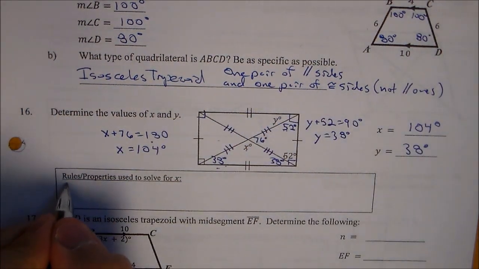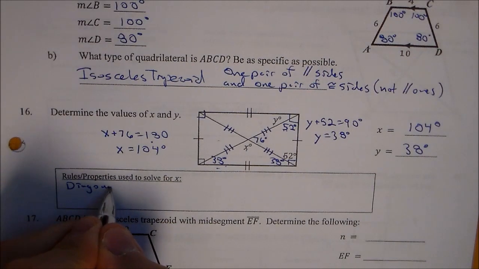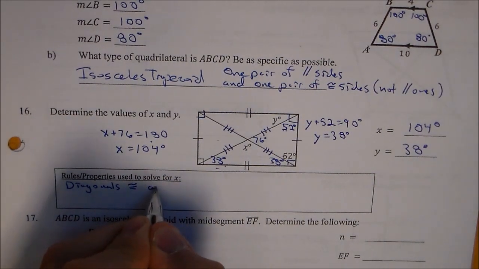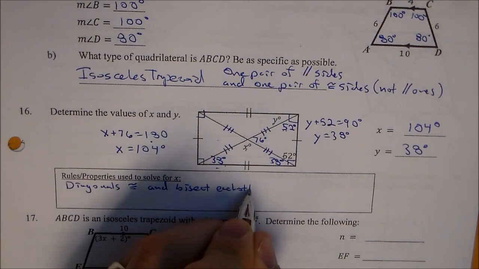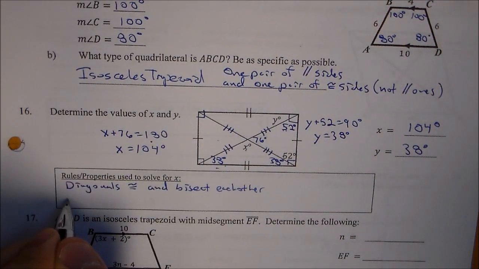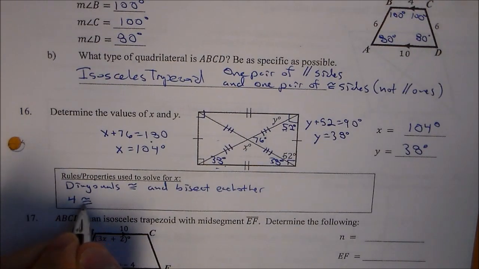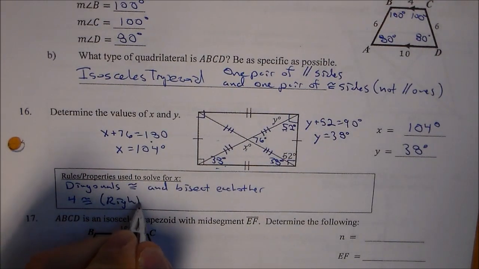Now, properties: we use the fact that diagonals are congruent and they bisect each other, and also the fact that a rectangle has 4 congruent right angles.